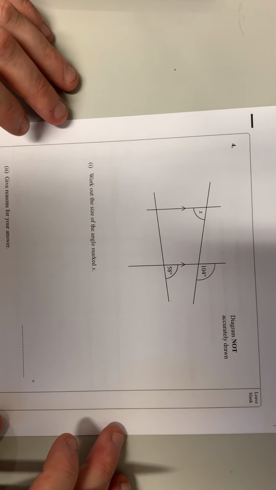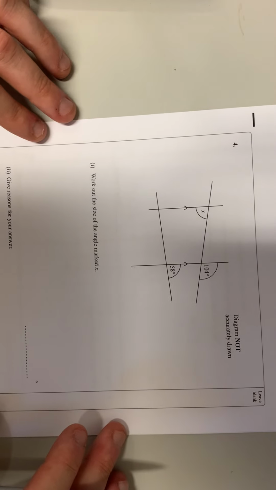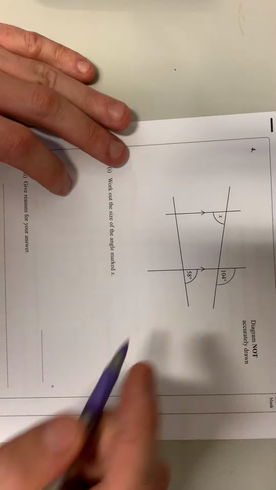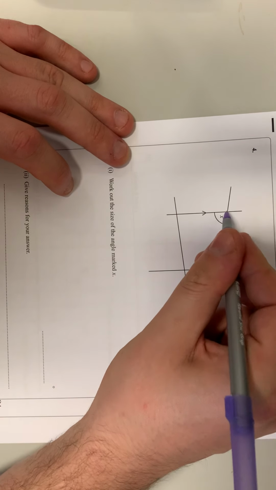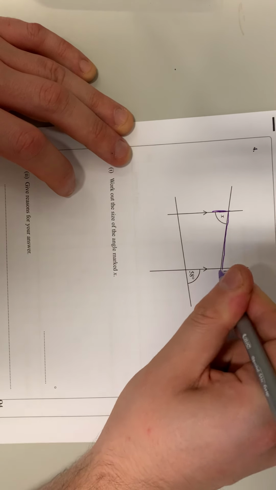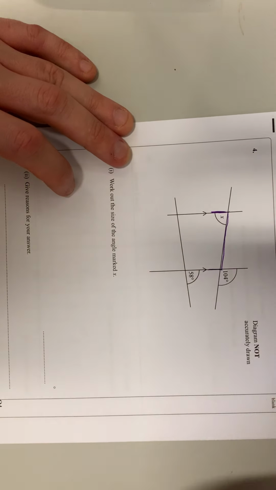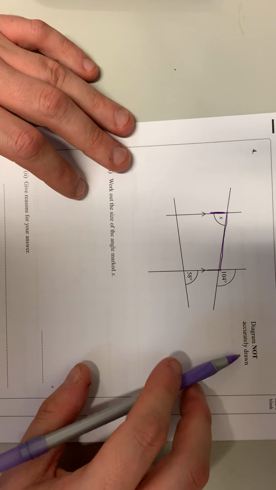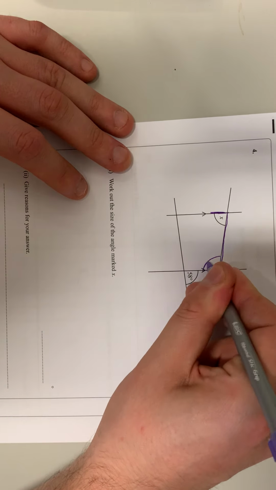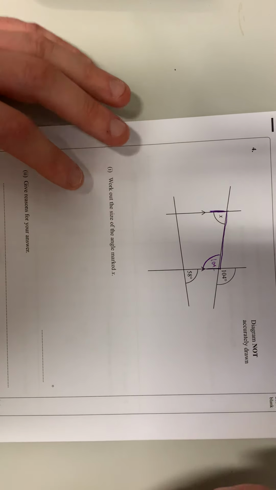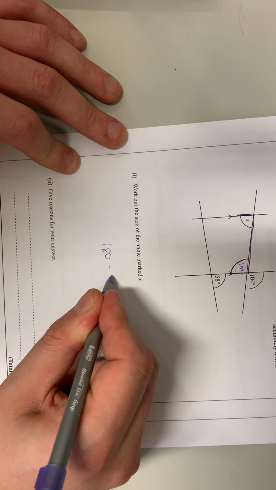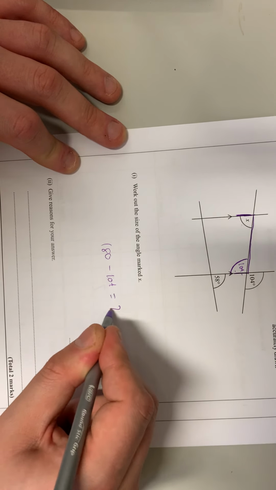Question 4, parallel lines. Work out the size of the angle marked X. Give reasons for your answer. Because these are parallel, I can see already that the one I'm looking for is the co-interior angles because of this C shape. Even though it doesn't say diagram drawn accurately, I can still ascertain that this has got to be acute. So because of vertically opposite angles, this is 104. And then because this is 104, this must be 180 take 104 for 76.